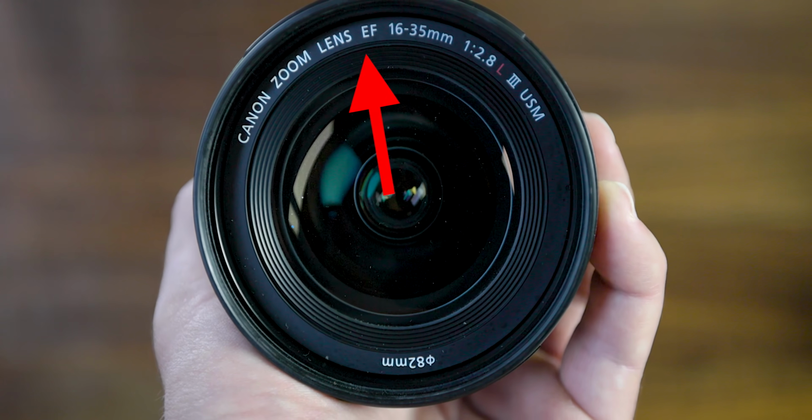All right, so the next thing, and I'm going to use the 16 to 35 as the example now, is the EF. EF is the mount, how this mounts onto a camera body. For example, the R5 uses an RF mount. These use an EF mount, and I think some Canon cameras use an EF-M mount. So there are different mounts, and that helps you decide which lenses mount to your camera body.